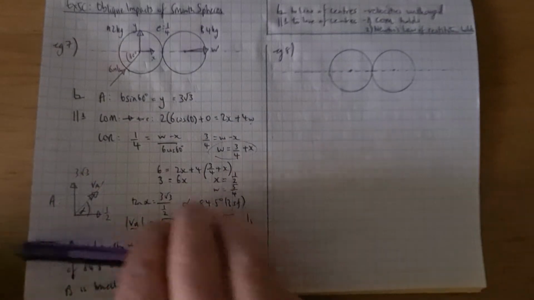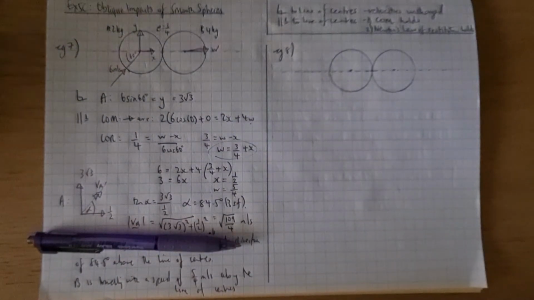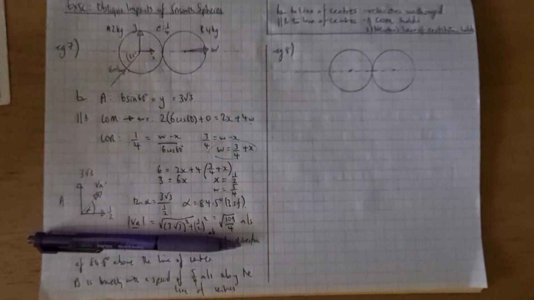So one more example here. The difference here is that we have both particles moving before the collision.